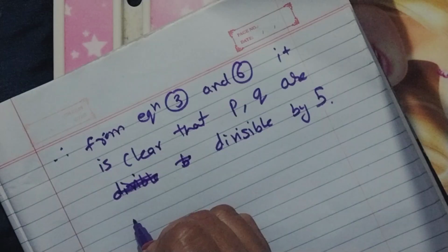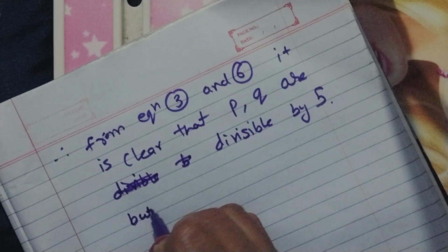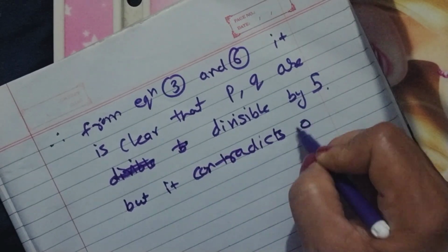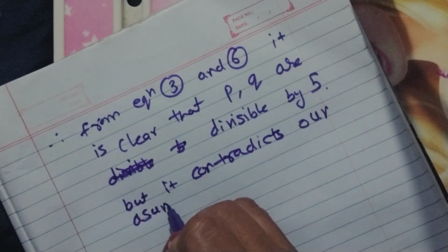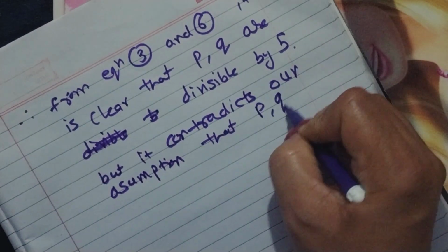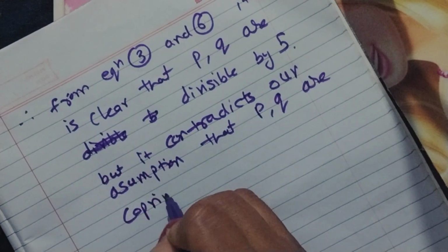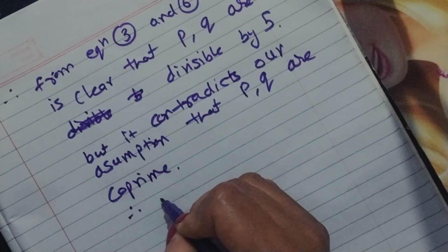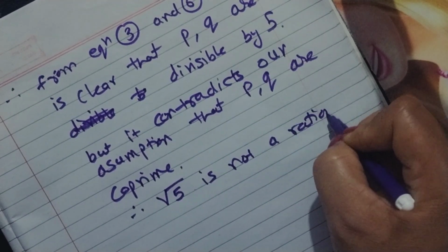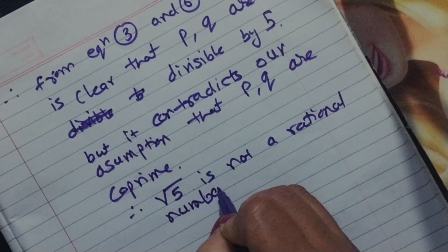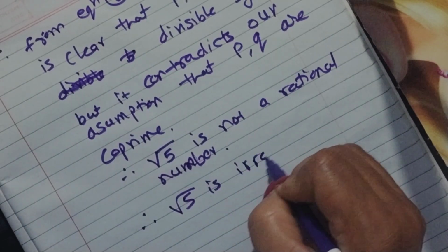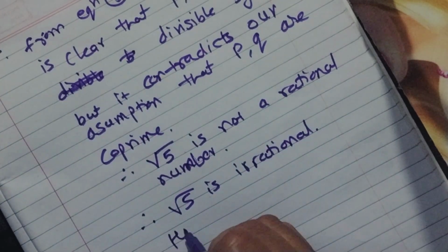So, but it contradicts our assumption that p and q are co-prime. Therefore, under root 5 is not a rational number. Therefore, under root 5 is irrational. Hence, proved.